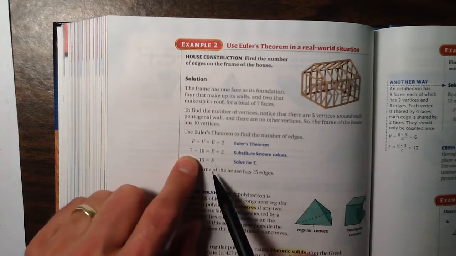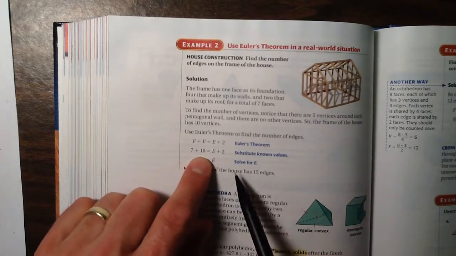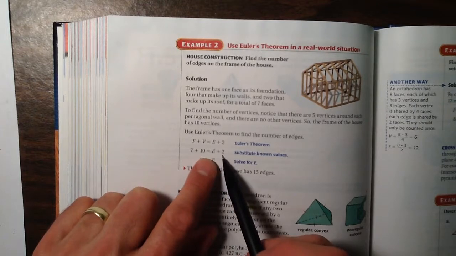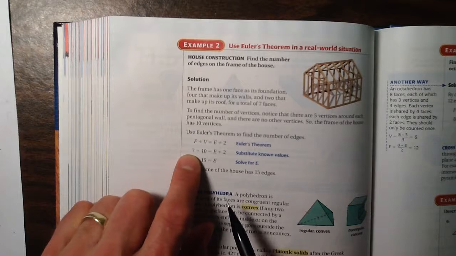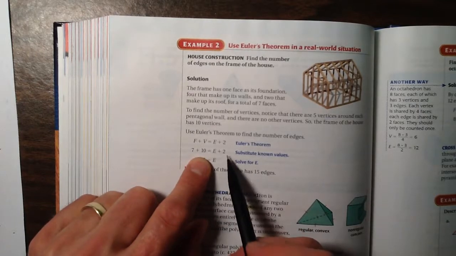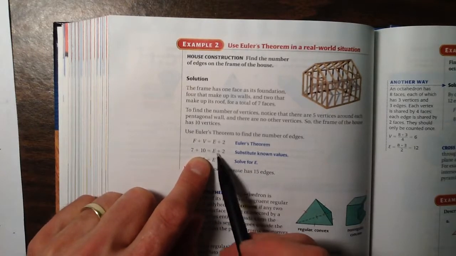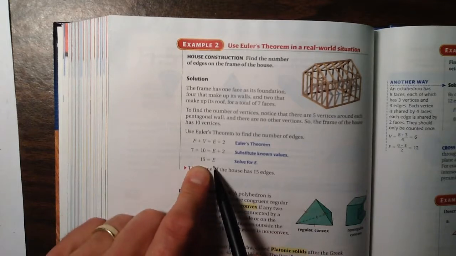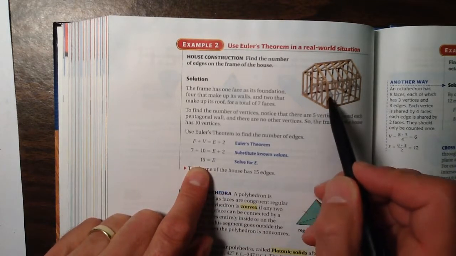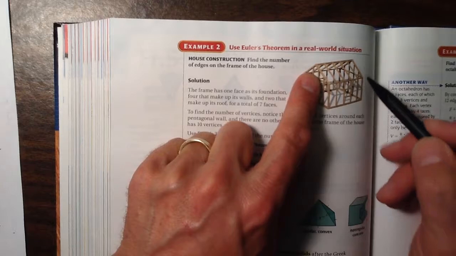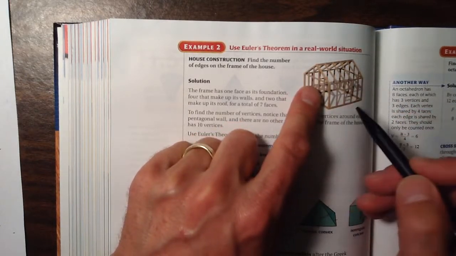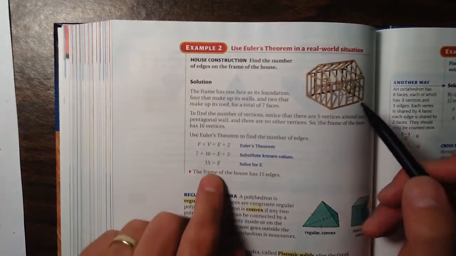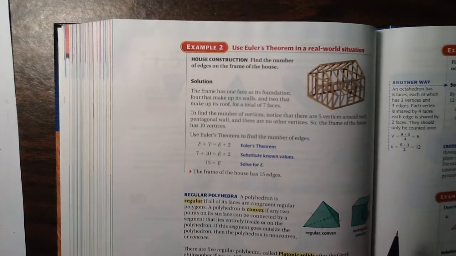So we plug in the number of faces, the number of vertices, and then solve this equation for the number of edges. So we'd add 7 plus 10 is 17, and then subtract 2 from both sides, and so there are 15 edges. So there's 5 on this side, 5 on the other side, and then 5 that are connecting those two sides, so it makes a total of 15 edges.